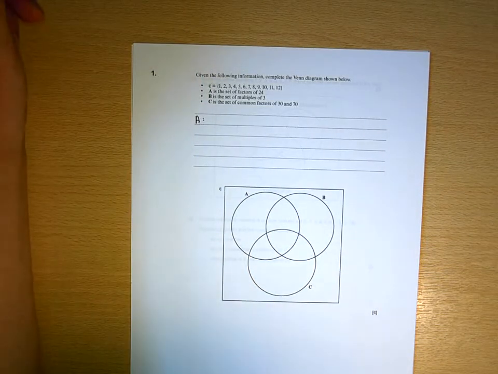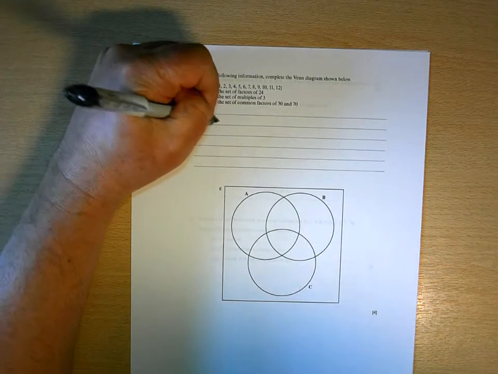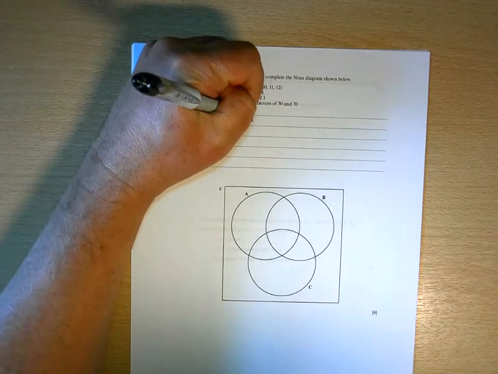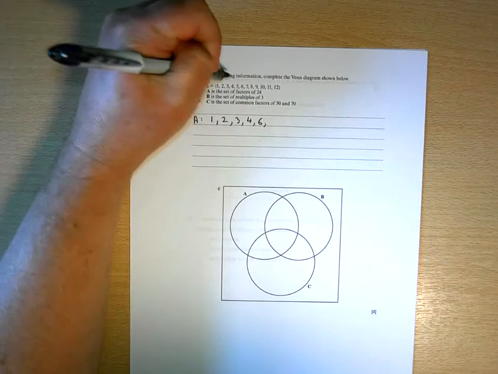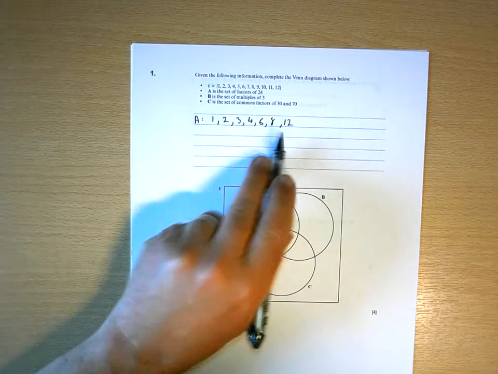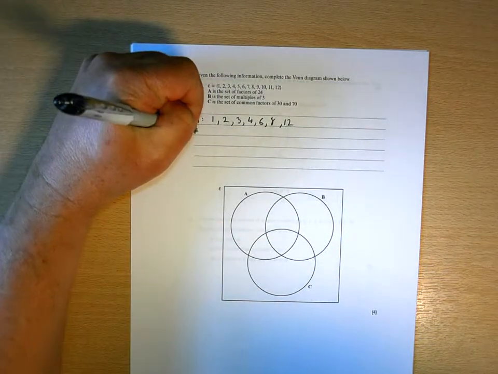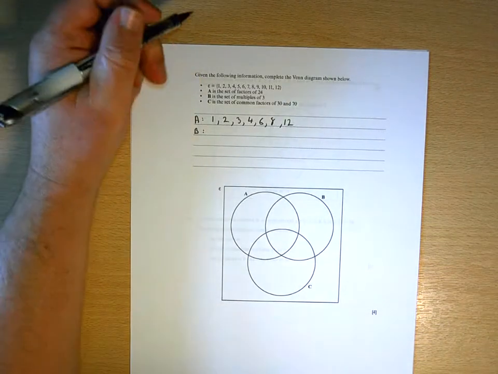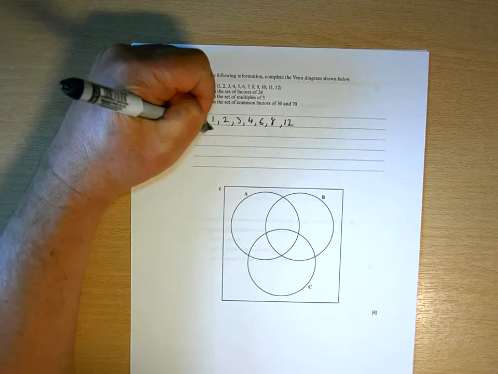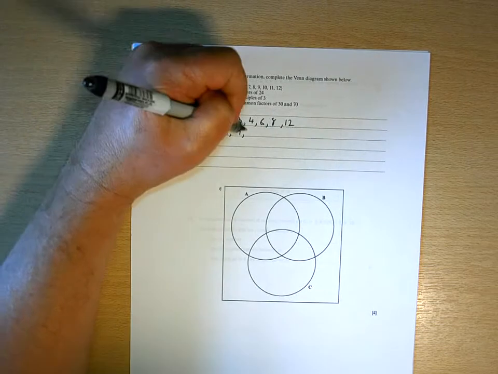So factors of 24 are numbers that divide into 24 exactly. So 1, 2, 3, 4, 6, 8 and 12 are all factors of 24. B is the set of multiples of 3, so it's the numbers that are in the 3 times table: 3, 6, 9, 12.